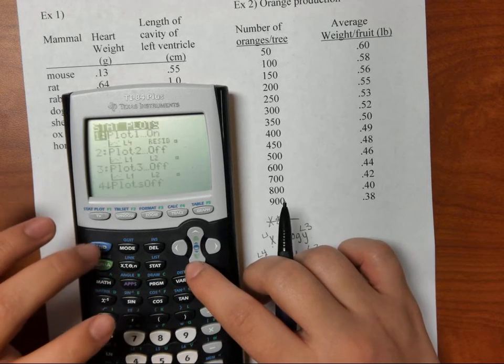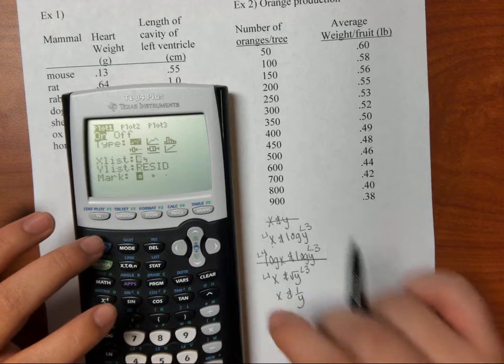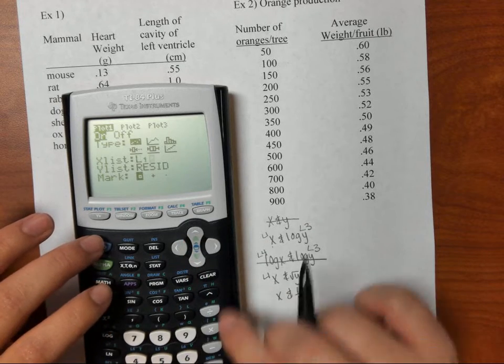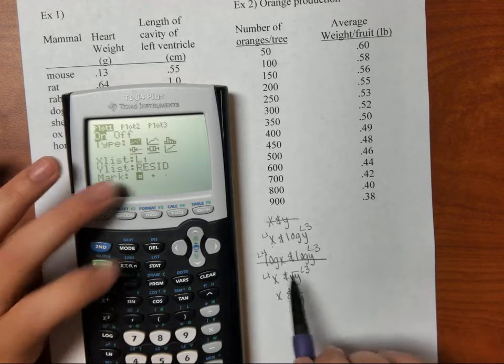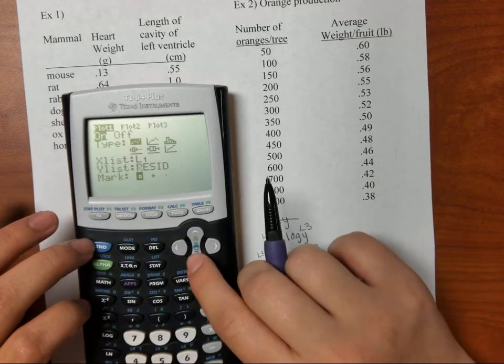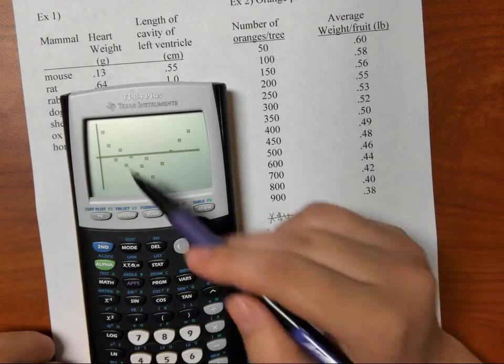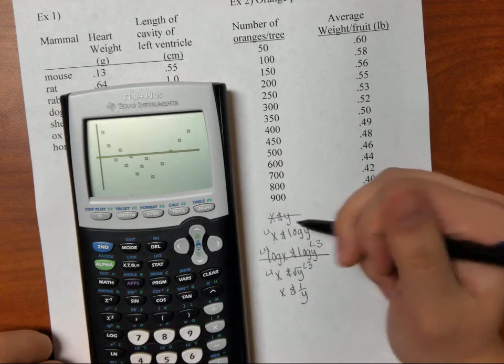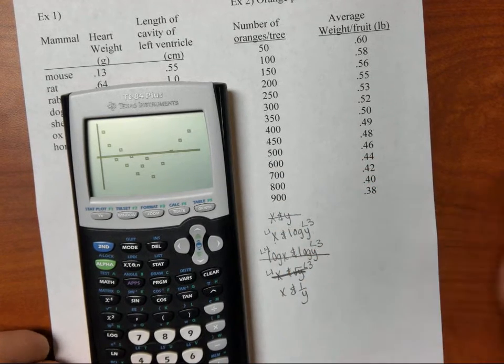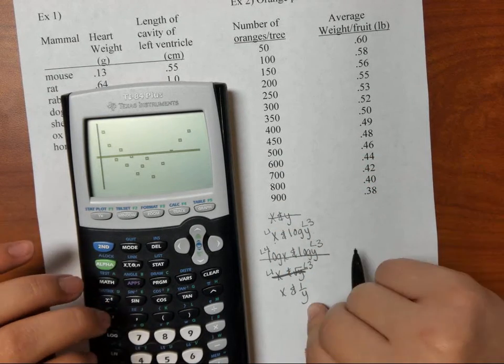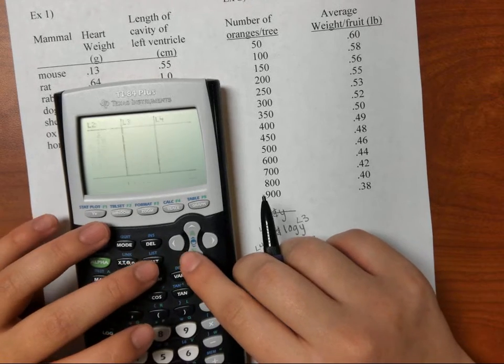And then change your X list back to L1. It only needs to change for log X and log Y, but don't forget to change it back. Zoom 9. Okay, and we've got, again, that same pattern that we had in the first graph, so this is no good. So last one.